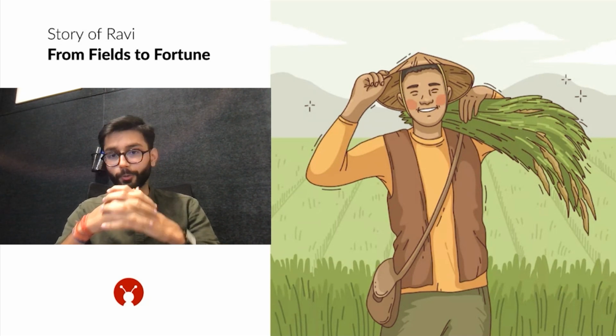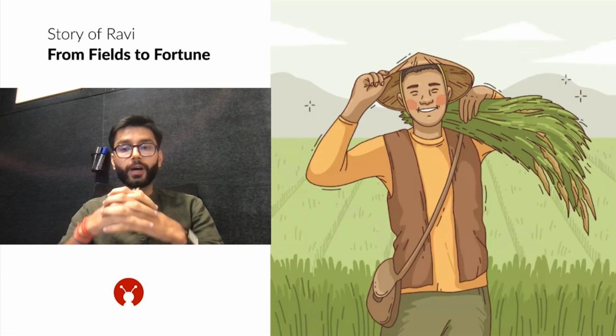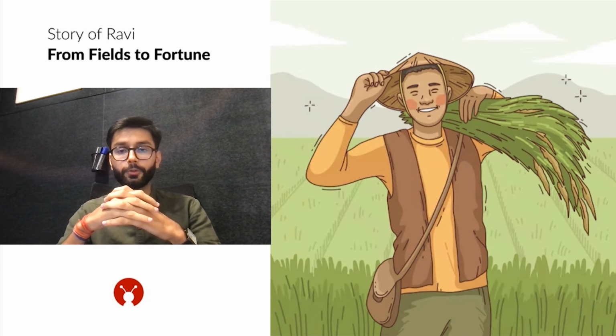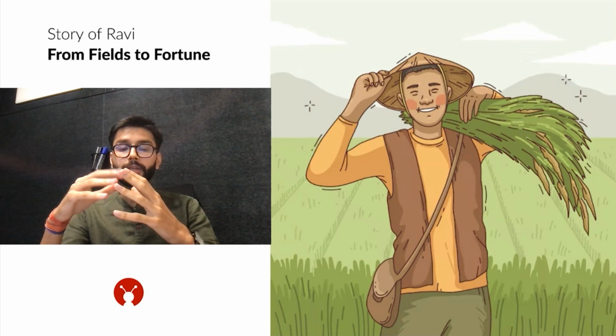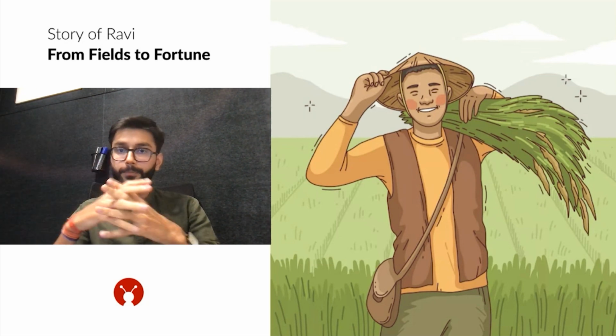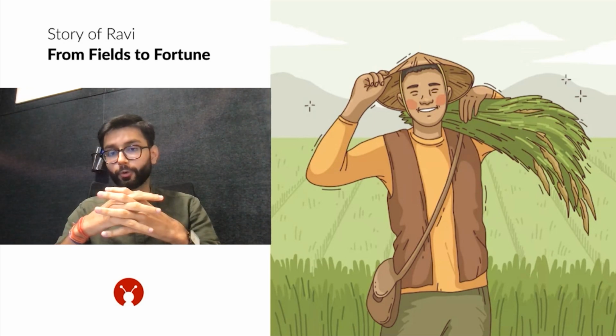Let me start with a story. This is a guy who is doing his degree in computer science. He's from a farming background, but from a very young age, he had seen his father struggle with the disease that ate up their entire crop. It was a huge issue for them, and it used to drain all their wealth.